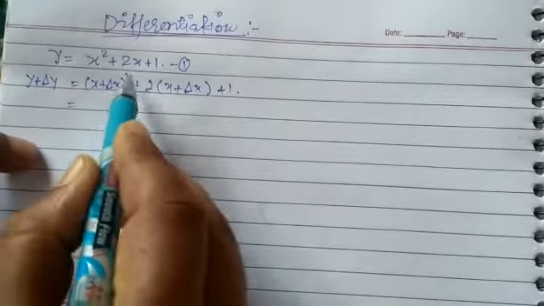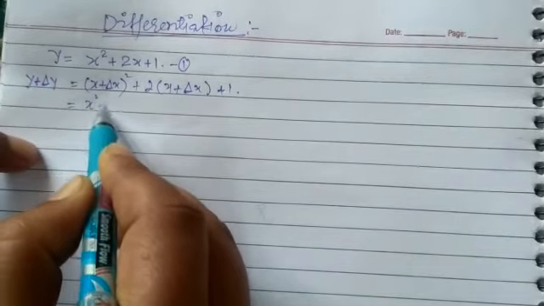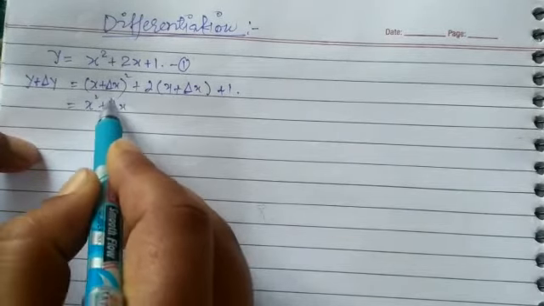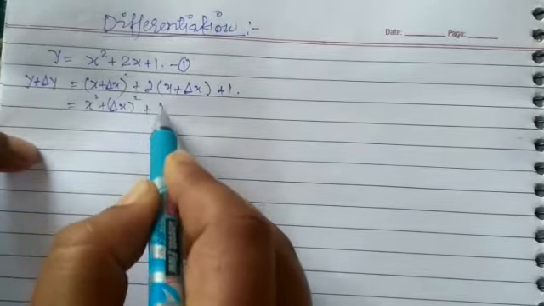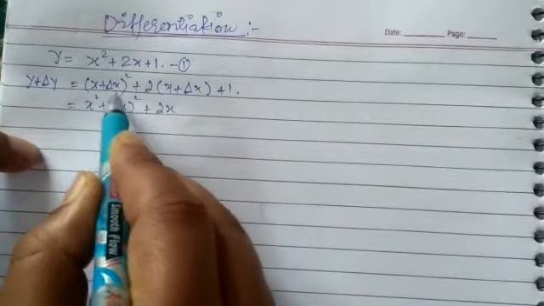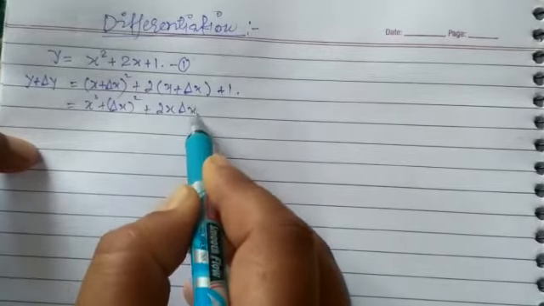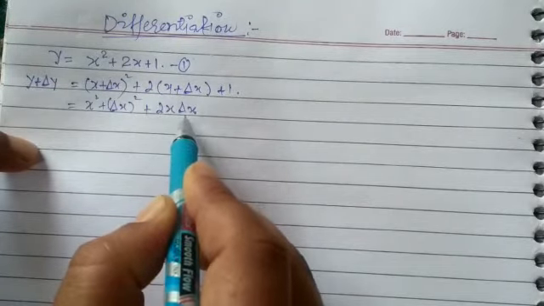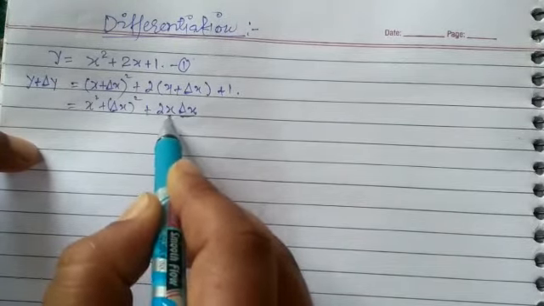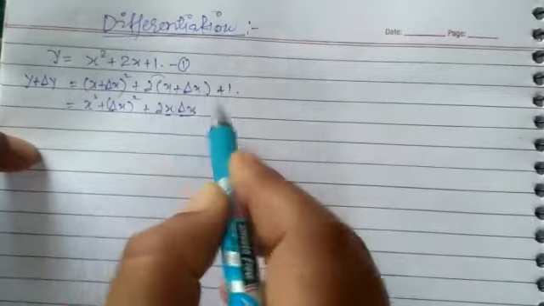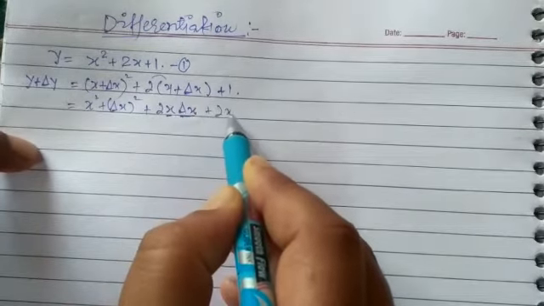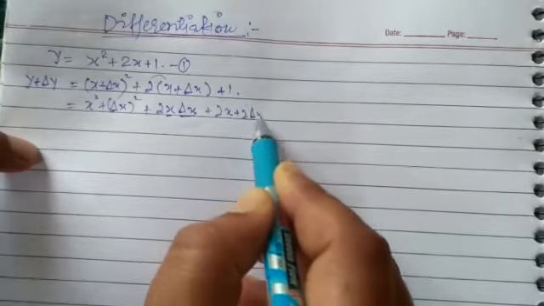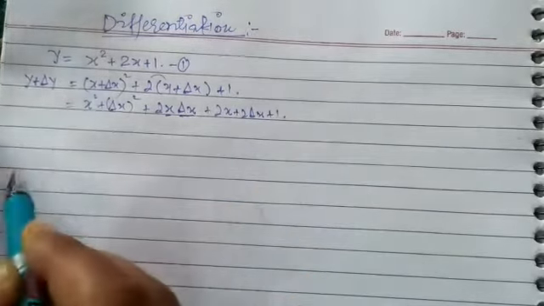It is (a plus b) whole square, which will be a square plus b square plus 2ab, so 2x into delta x. Just remember, you can't multiply this x with this delta x. That is wrong, because delta x is a separate term and x is a separate term. Plus the 2 goes inside, so it will be 2x plus 2 delta x plus 1.